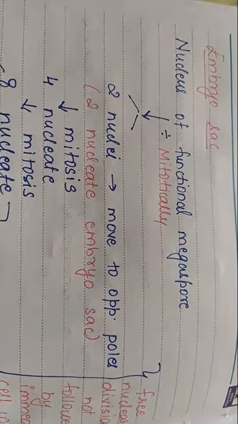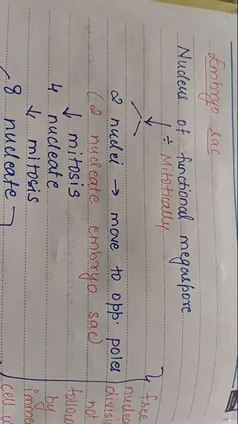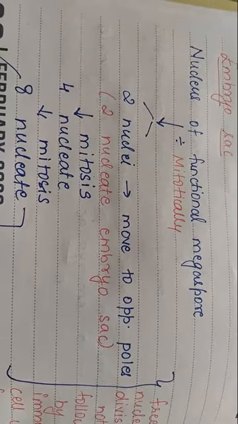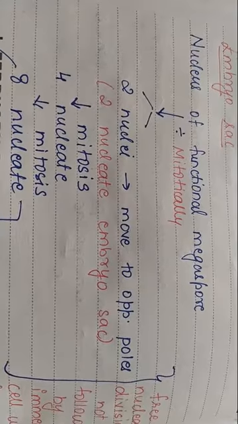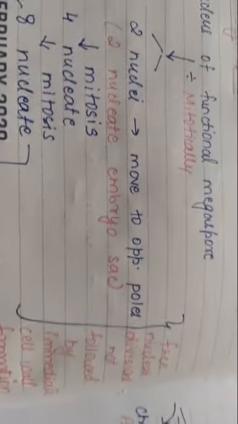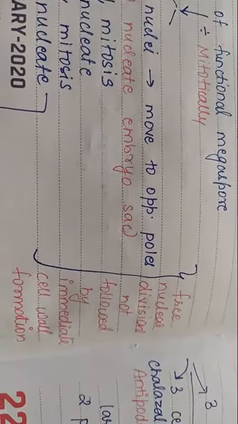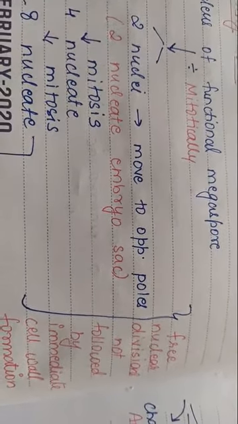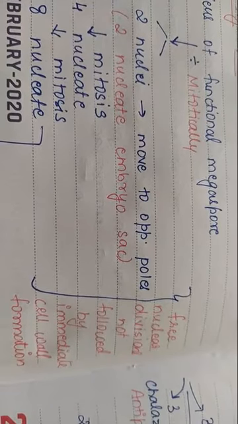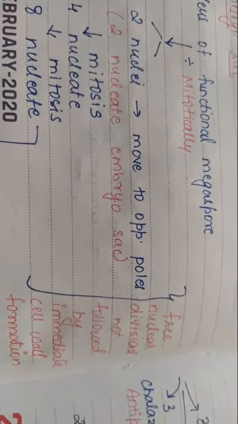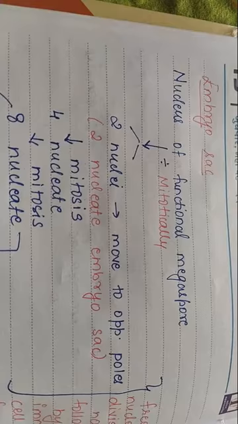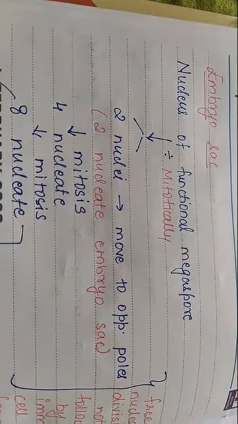Now the embryo sac is in a 2 nucleate state. It again undergoes mitosis, produces 4 nuclei. Again undergoes mitosis, produces 8 nuclei. Remember, all these divisions are free nuclear divisions. What do you mean by free nuclear divisions? The nucleus is divided, but it is not followed by immediate cell wall formation. So now what you have is an 8 nucleate stage.